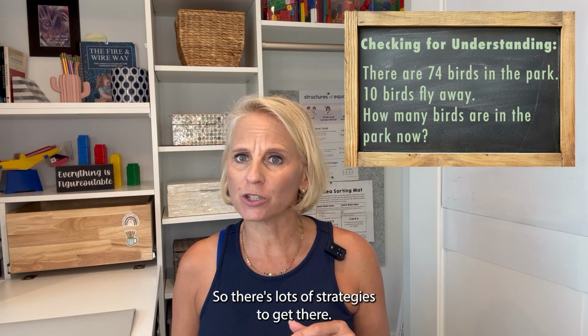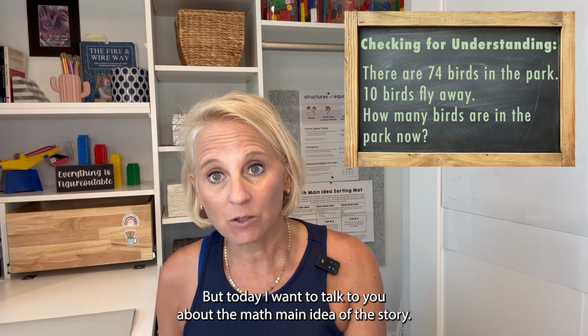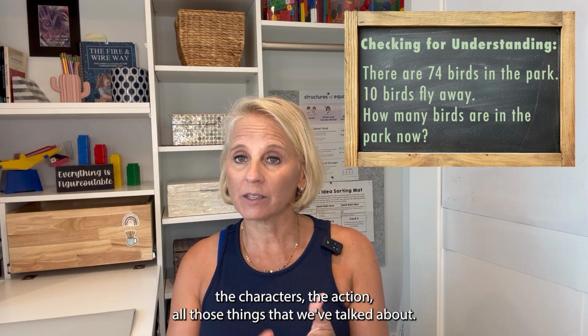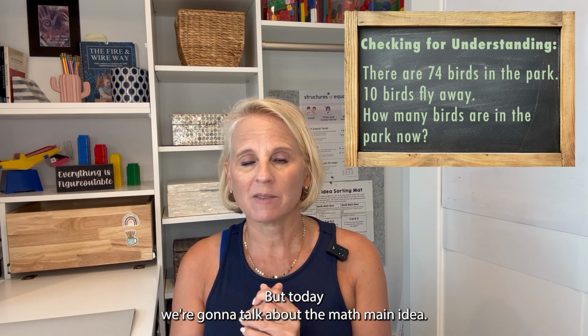So there's lots of strategies to get there, but today I want to talk to you about the math main idea of this story. Before we get to the math main idea with students, though, we need to talk about the setting, the characters, the action, all those things that we've talked about. But today we're going to talk about the math main idea.